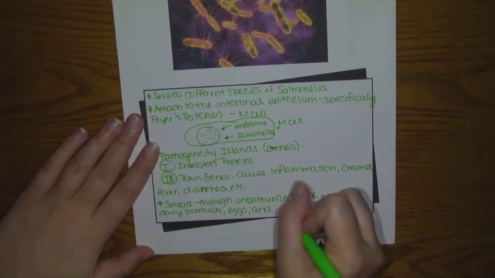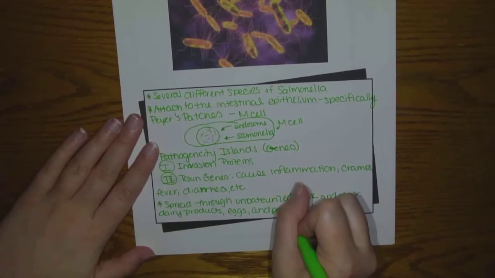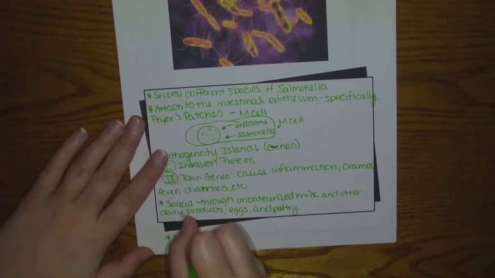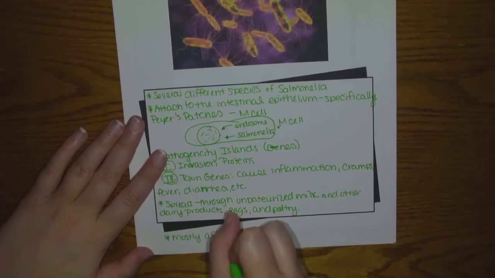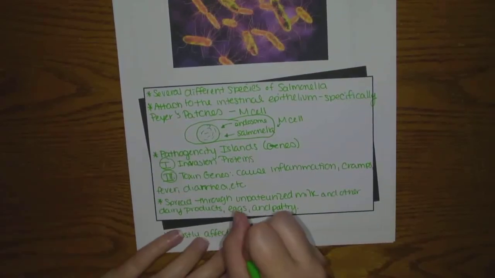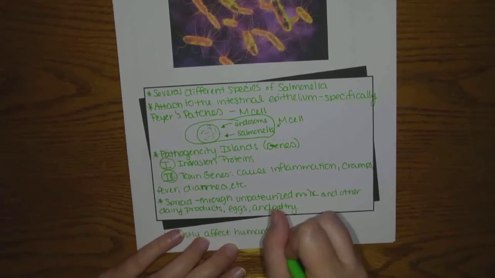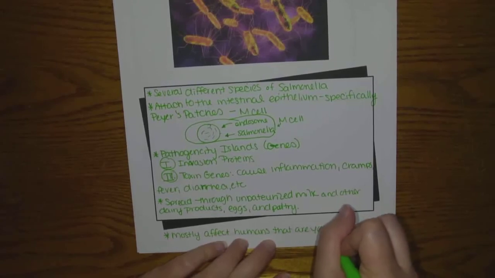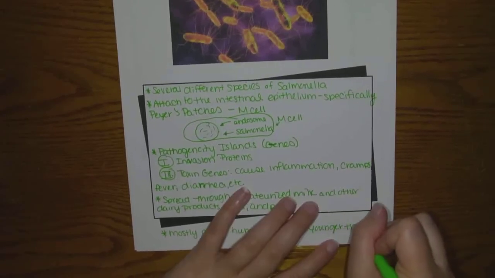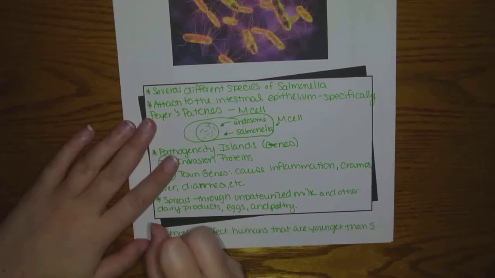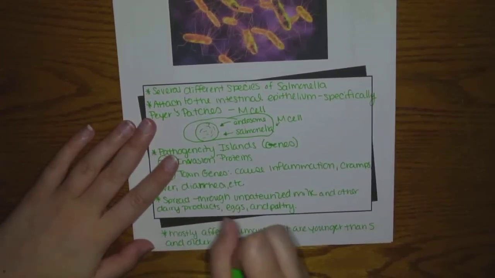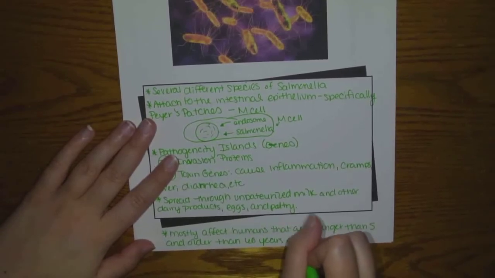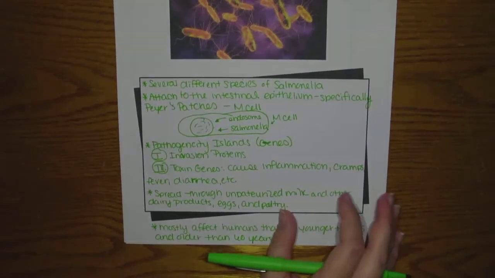Eggs and chicken or poultry. For the most part, it's mostly going to affect humans that are younger than 5, and older than 60 years old.